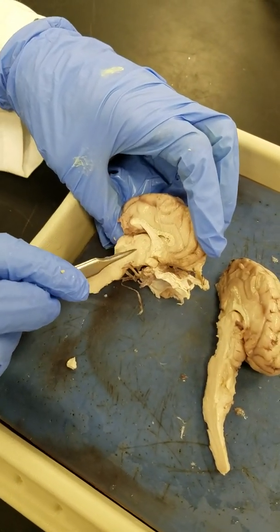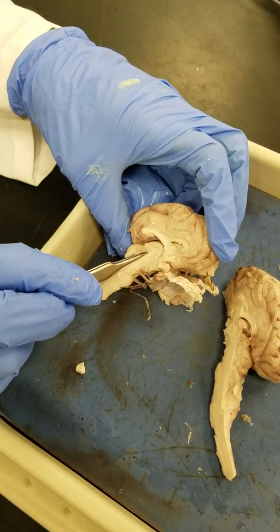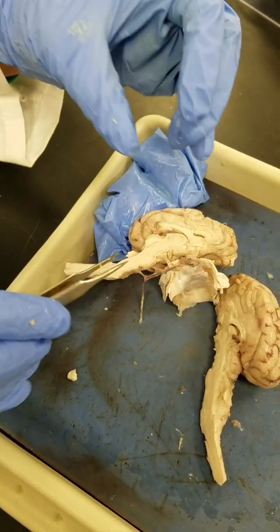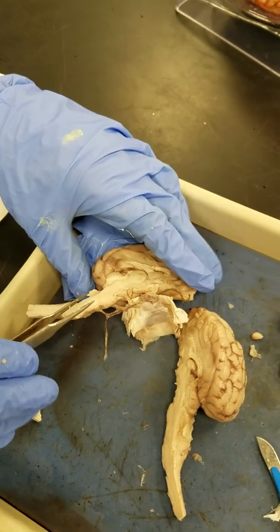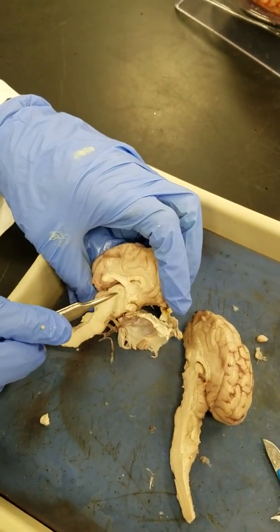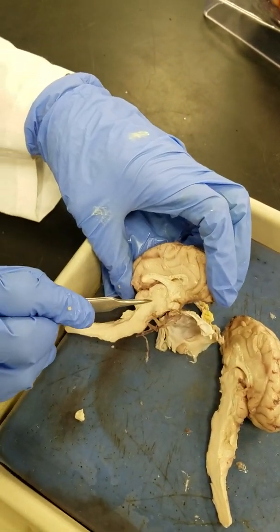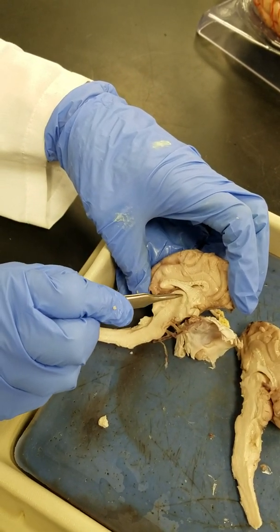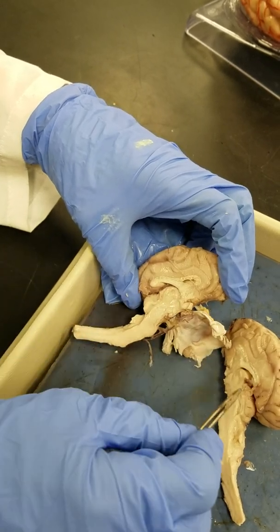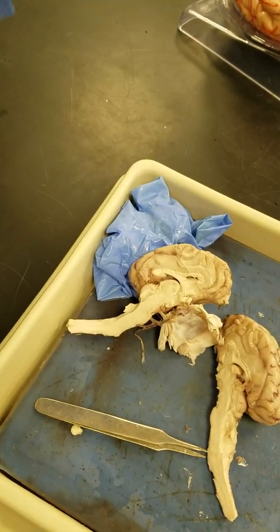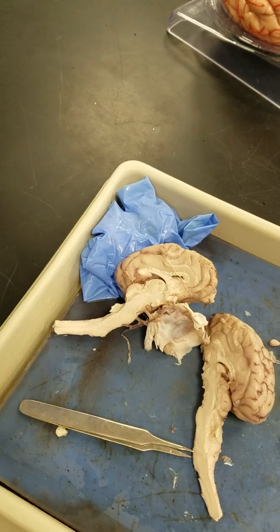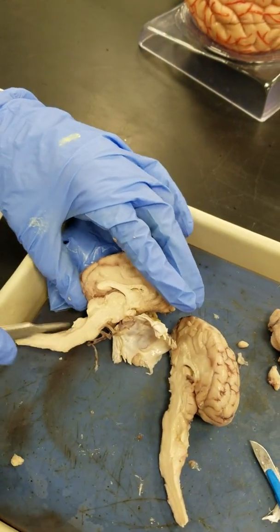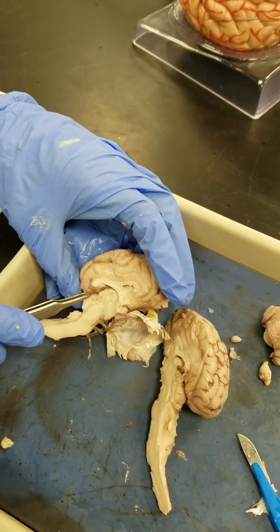This round thing in here is the intermediate mass of thalamus. It's that band of gray matter which connects the right and left thalamus together. If you pay attention, you see a very shallow groove in here. This one and that one together make a very flattened ventricle, which is the third ventricle. So this is the fourth ventricle in here, and the third ventricle in the diencephalon here.